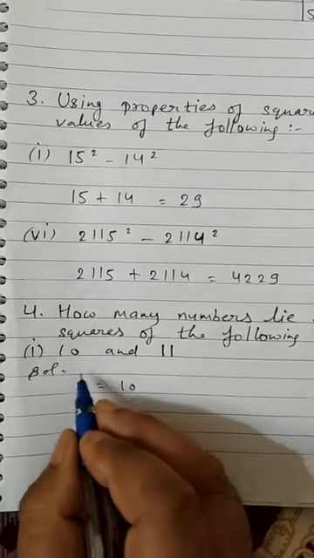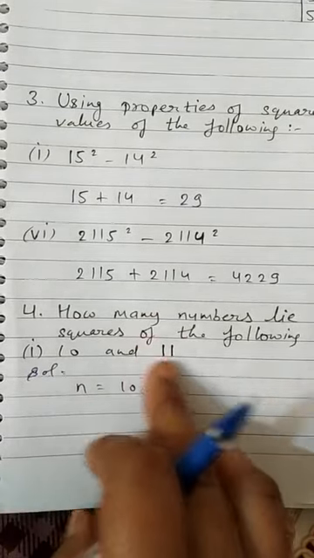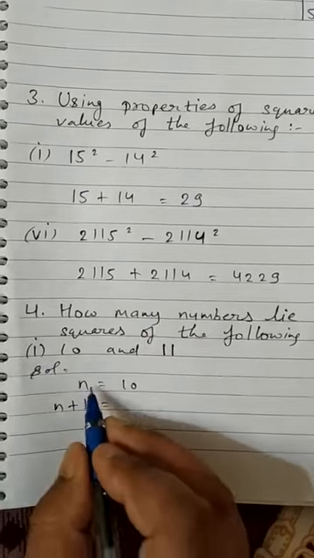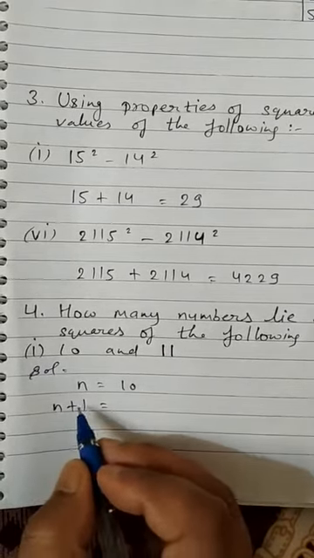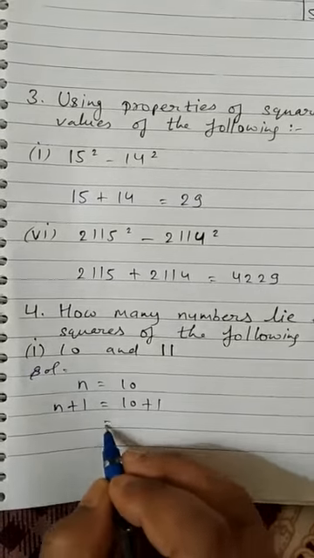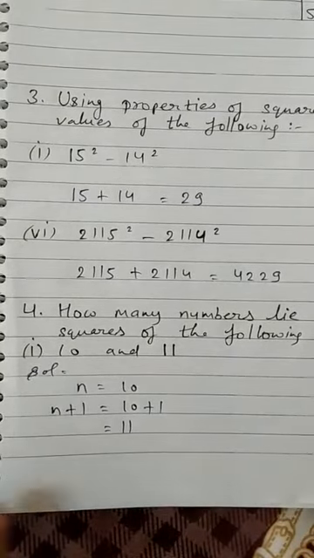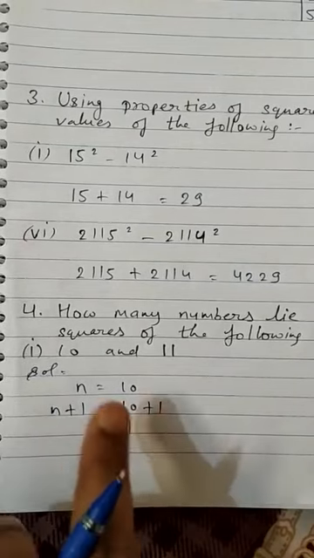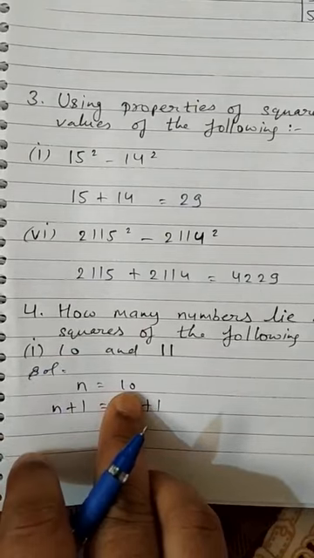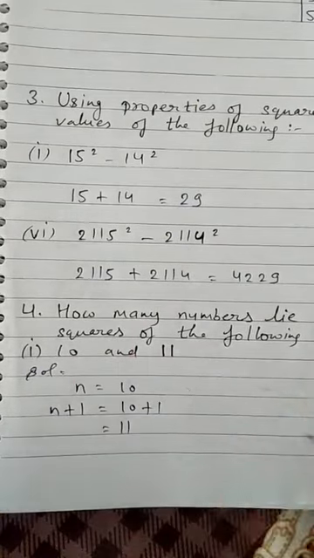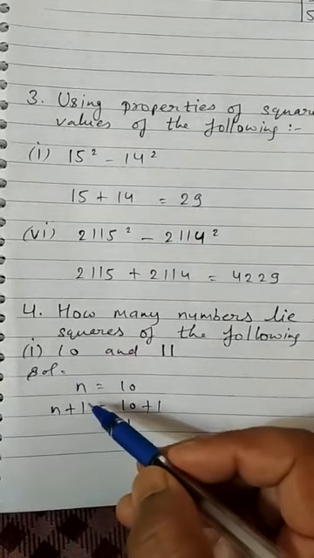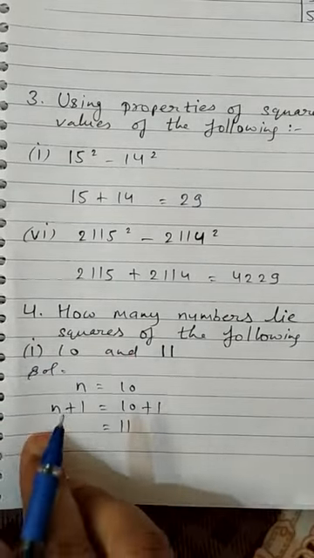Then the larger number, how is 11 formed? It means n plus 1. N plus 1 means 10 plus 1, which gives you 11. So the values are clear. The smaller value is taken as n, that is 10, and the larger number is only one more than this, so I have recognized the rule n plus 1.